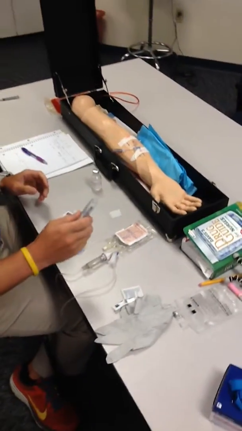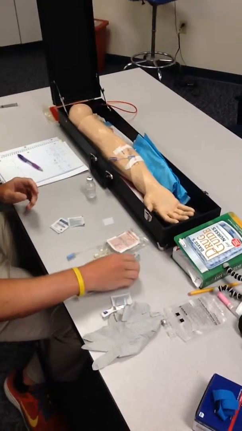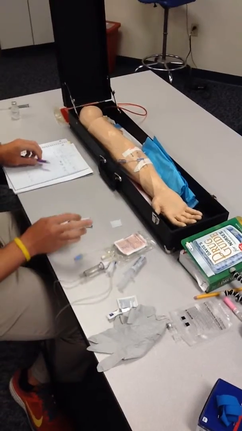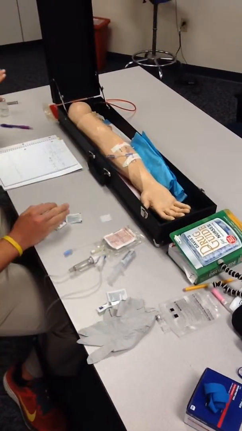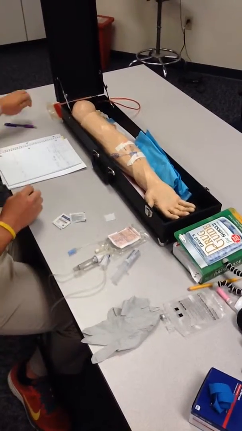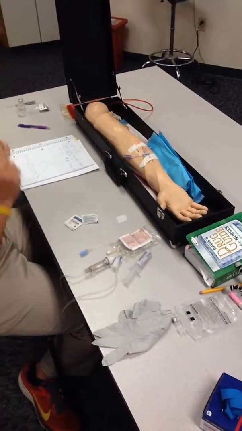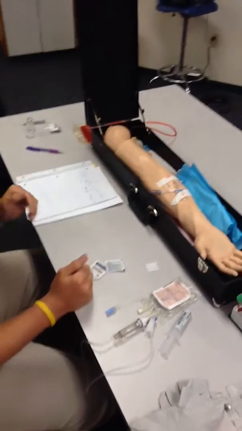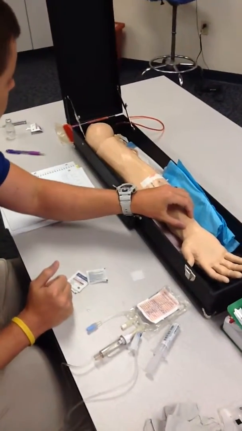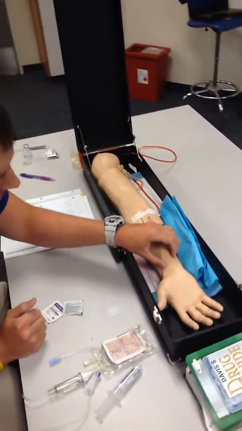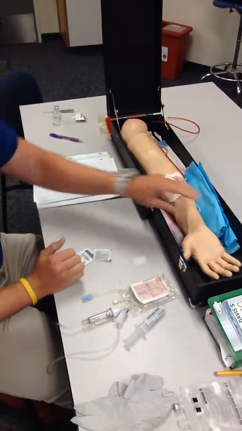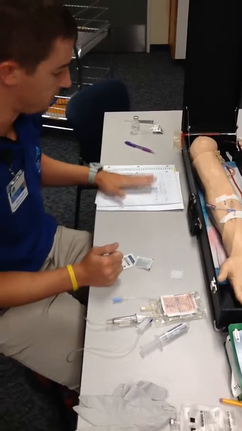I've grabbed myself a normal saline flush to take to the patient's room. We've taken everything away. All trash has been put away. I will go to the patient's room now. Hello, Mr. Jones. How are you doing today? Can I get your name and date real fast from you? Alright. Date and name are same as shown on the MAR.